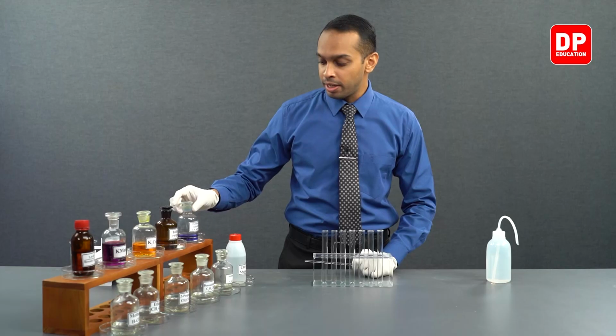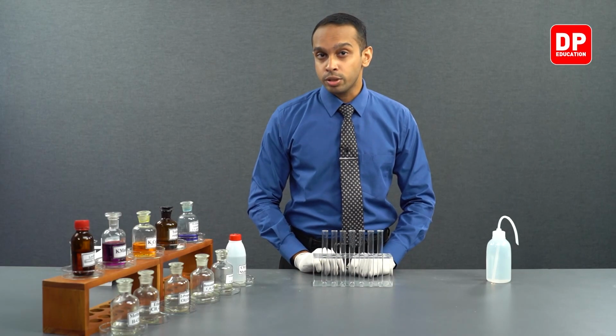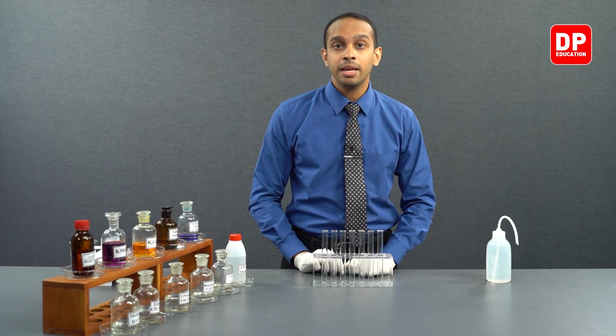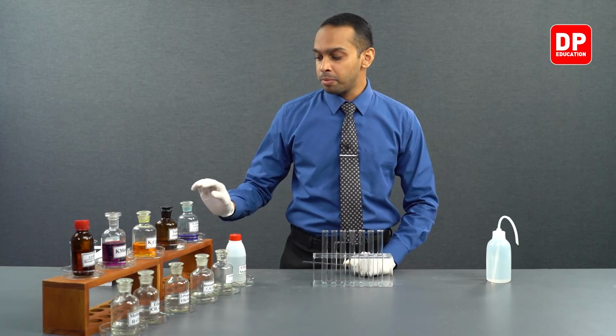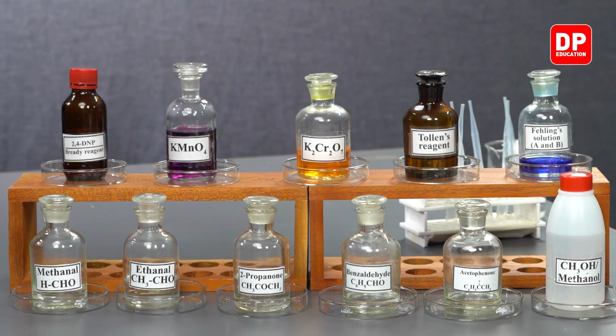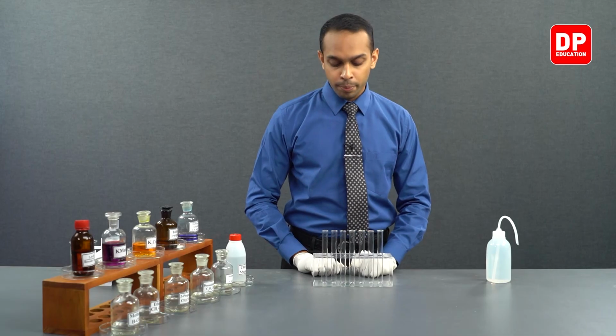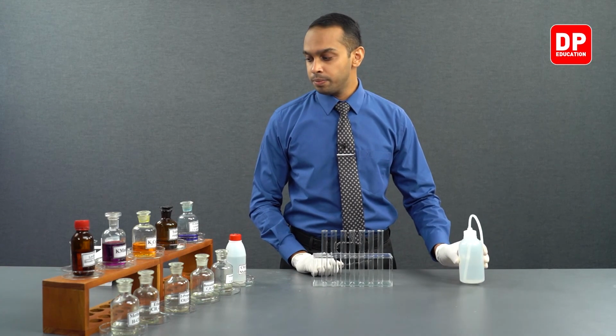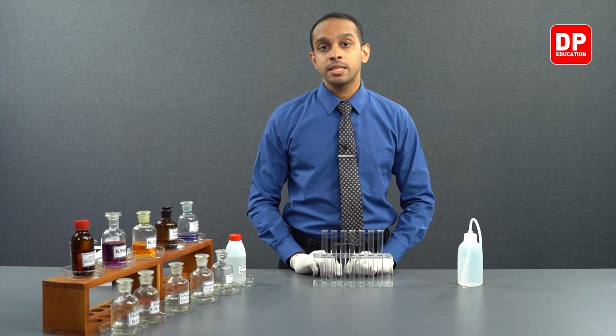We have our Fehling's solution, a solution made with two components, which is Fehling's A and Fehling's B. More information about that will be delivered to you when we are doing the experiment using Fehling's reagent. Apart from that, we will be using some test tubes, a wash bottle, and a few droppers as well. Let's move on to our first experiment, solubility of these aldehydes and ketones in water.